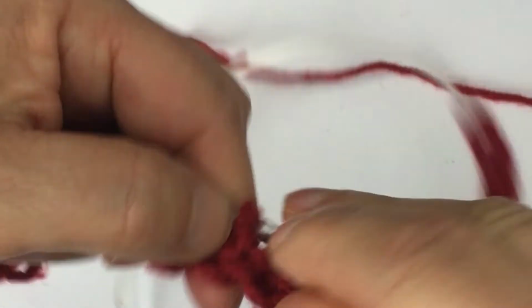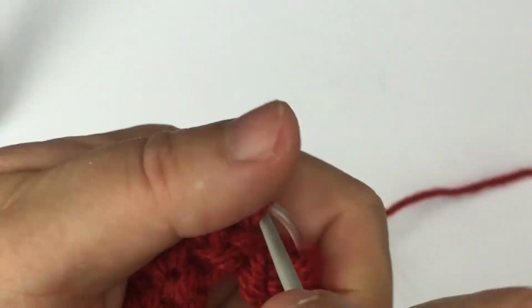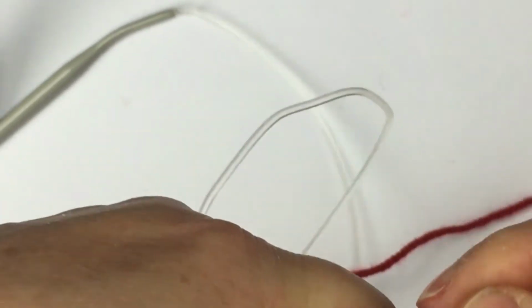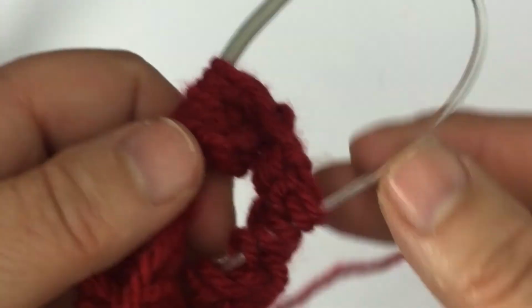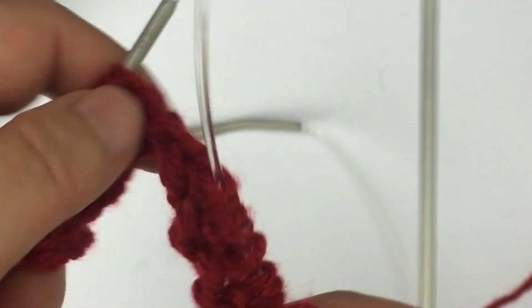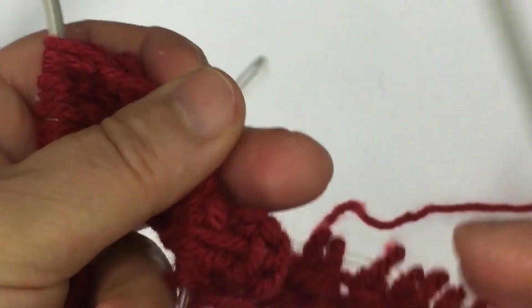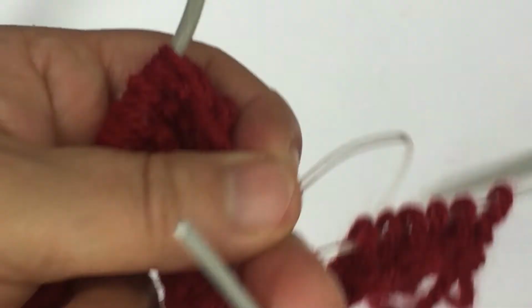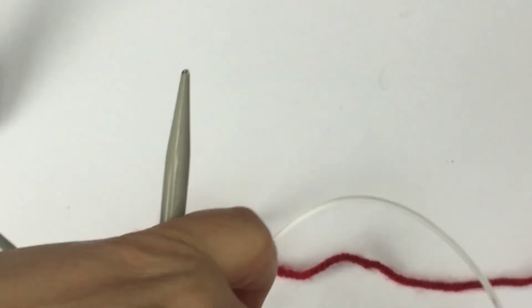If you prefer to be more accurate, you can divide the number of your stitches by 3, but you don't have to. You just need to create the loops. Let me show you now. So I have created these big loops with the cable of my knitting needles. These loops are too big because the cable is very long. I hope you don't have such a long cable.